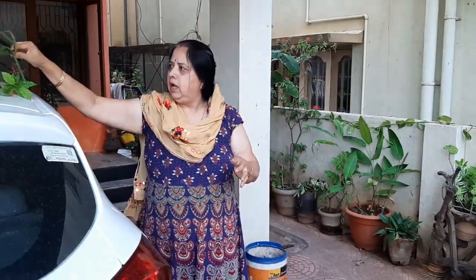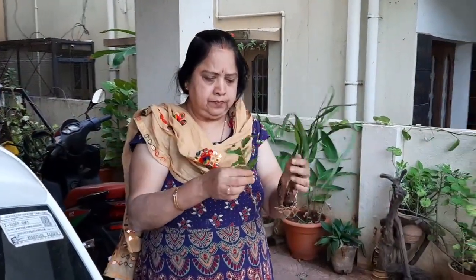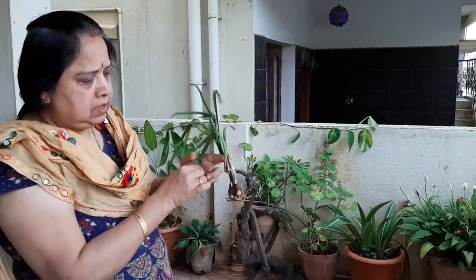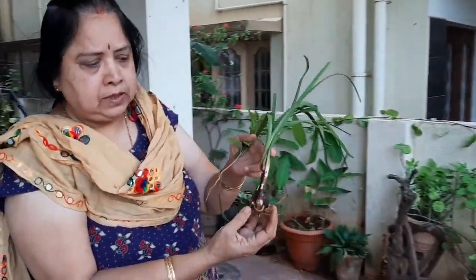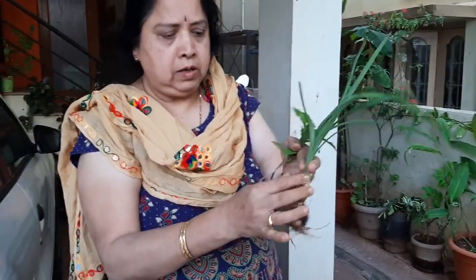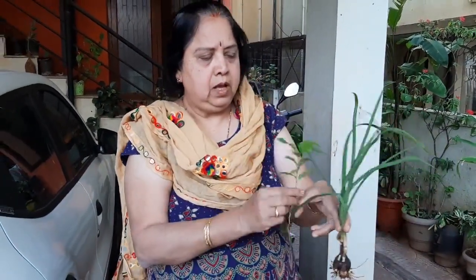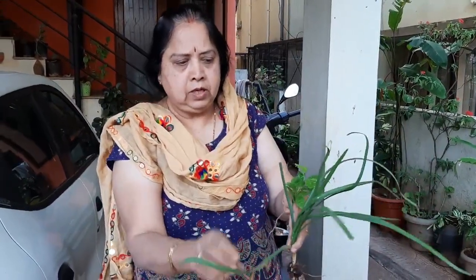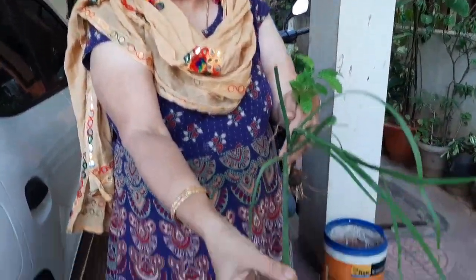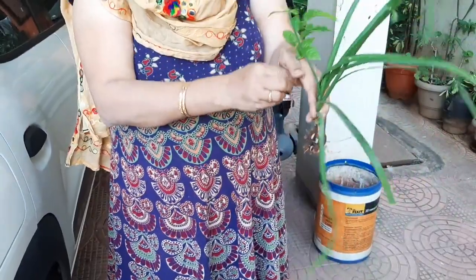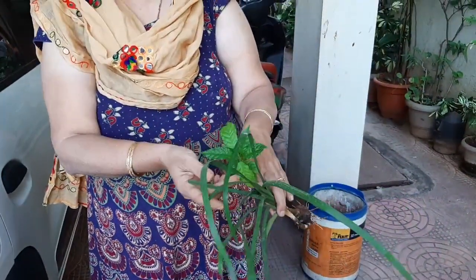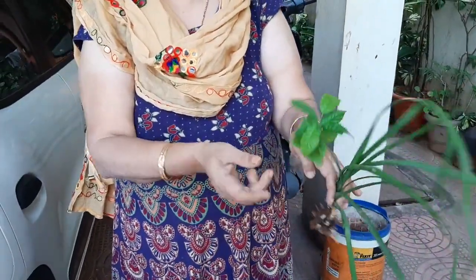So now just to sum up, I hope the first point, with the root system, what is the difference? If it has fibrous roots, it is monocot. If it has a taproot, it is a dicot. Coming to leaf structure, if it has parallel venation, it is a monocot. If it has reticulate venation, it's a dicot.